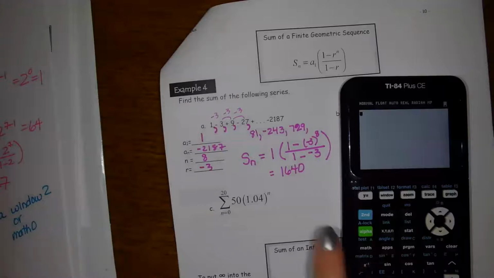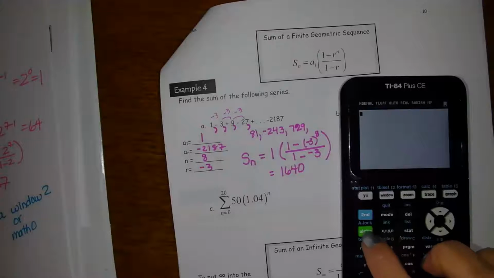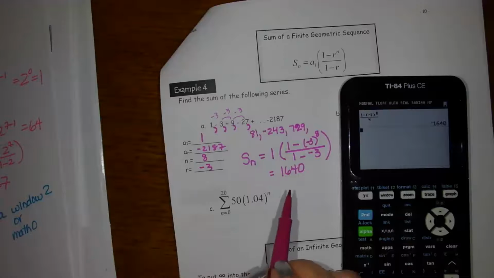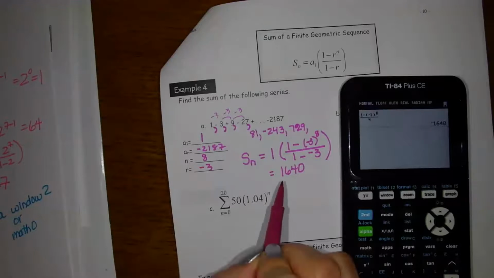So we're going to say, let's do this together. Do I have to do 1 times? Do I have to type in the 1? No, we're multiplying by 1, right? So it's what? Alpha y equals 1. And make sure your mask is on. Right? That's all you have to type in. -1640. Oh, is it negative or positive? That's negative, isn't it?